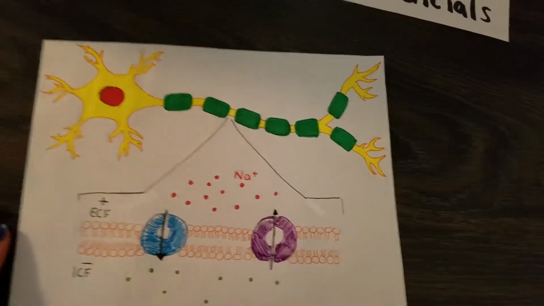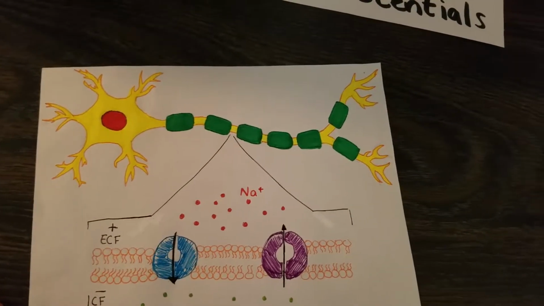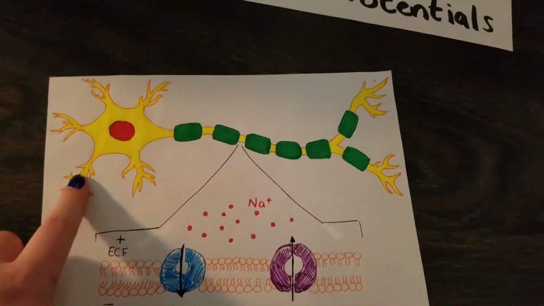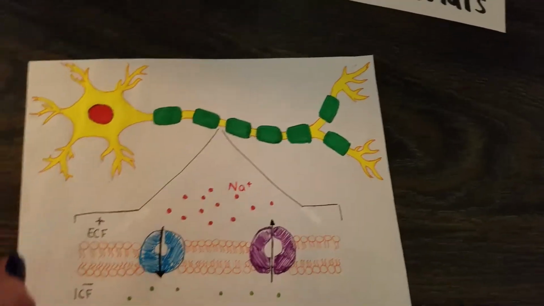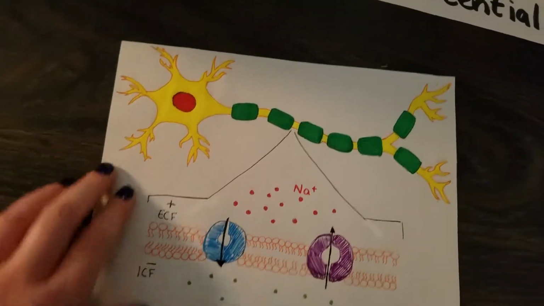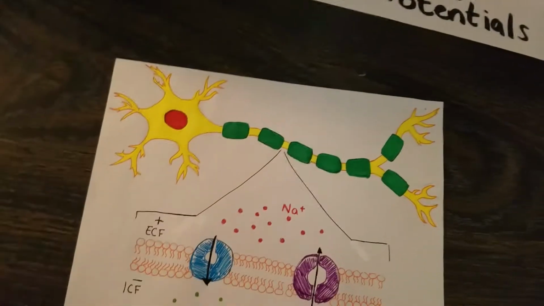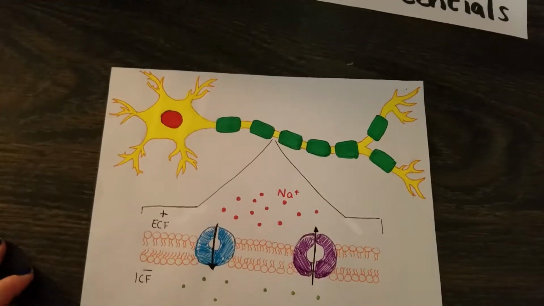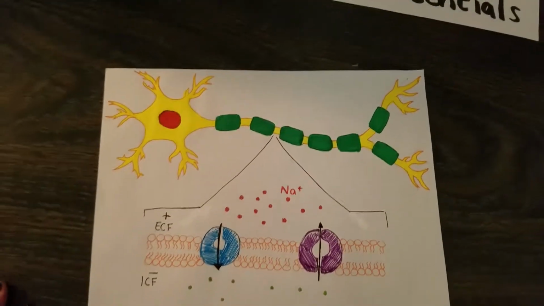Some of the characteristics of a local potential is that it's graded, which means the magnitude varies, meaning the stronger the stimulus, the more gates open. It is also decremental, meaning the current weakens the further from the source you get, or the further from the stimulus. It is also reversible, which means that the resting state continues when the stimulus stops.